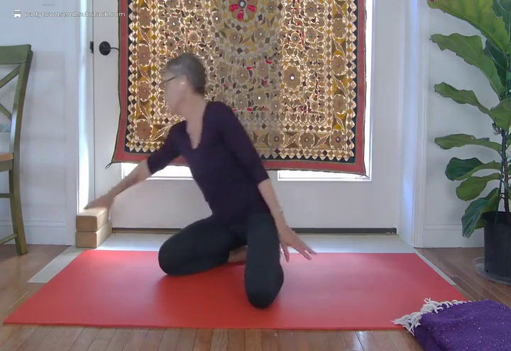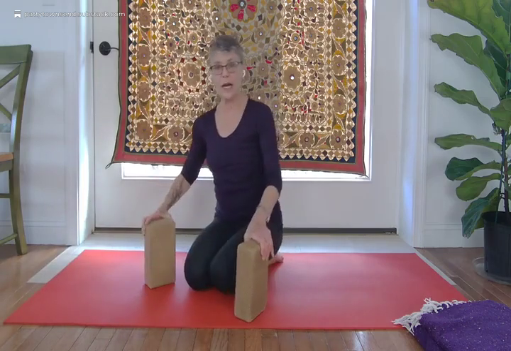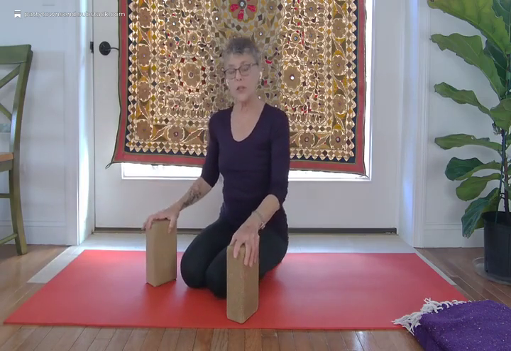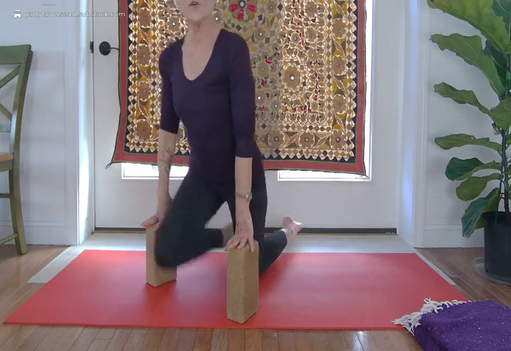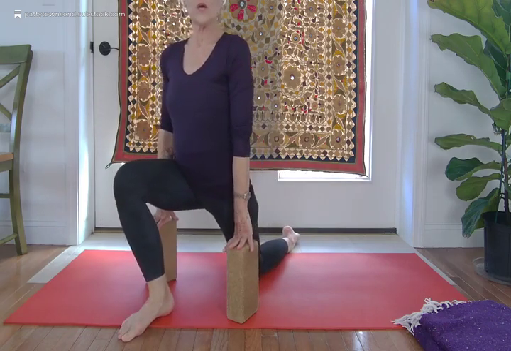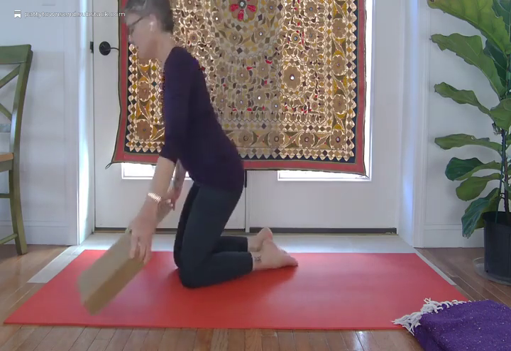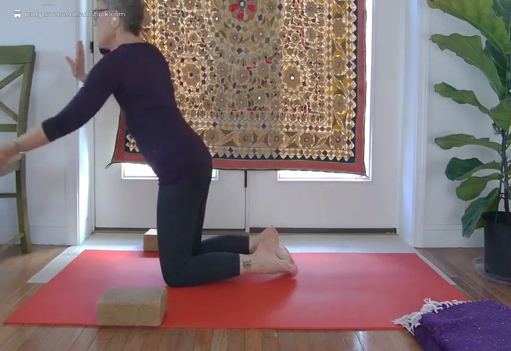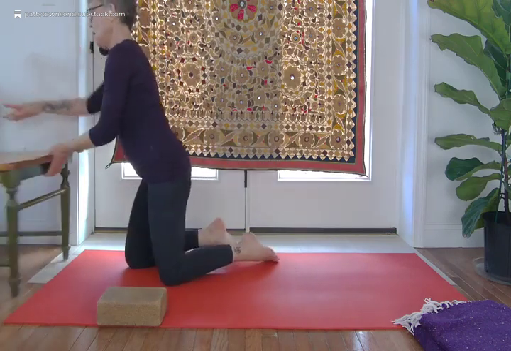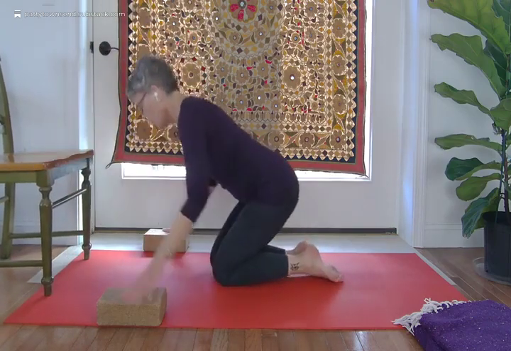I'm going to use a couple of blocks. And one of the good reasons for the blocks is I'm going to ask you to be able to place your hands down for support while you are in a lunge, right? So if the blocks aren't high enough for that, find a chair. You could also use a chair for Ustrasana when we get to that if you prefer.